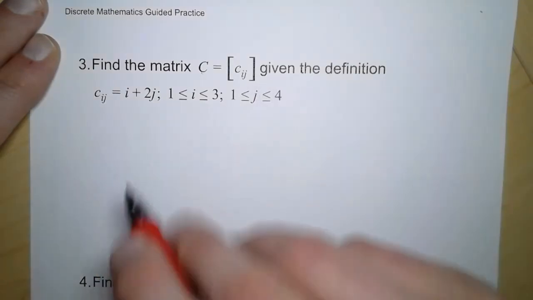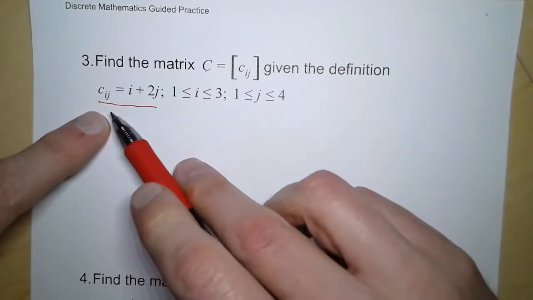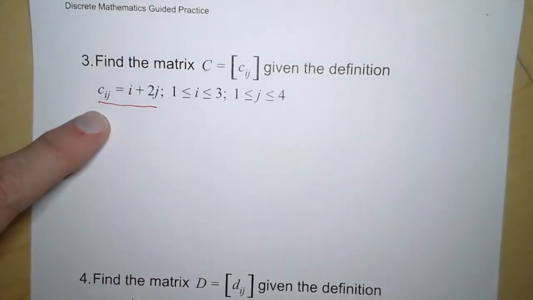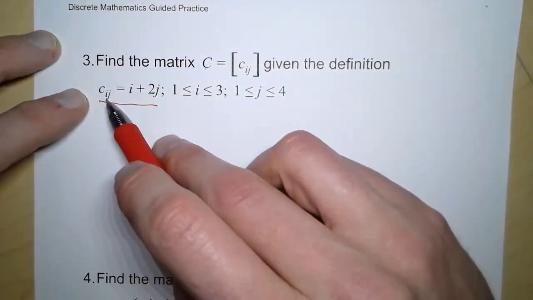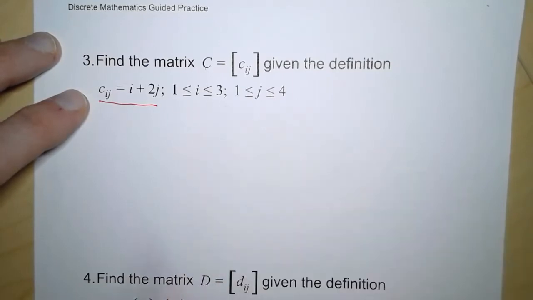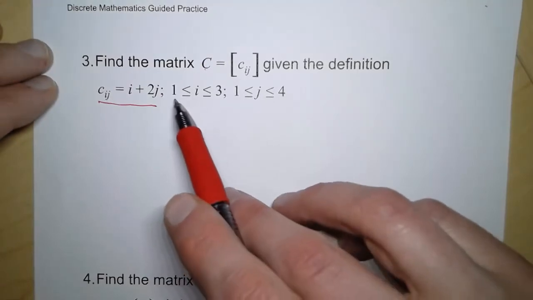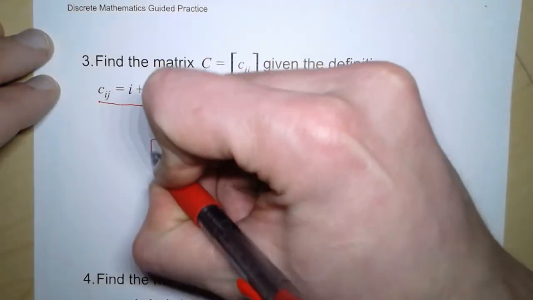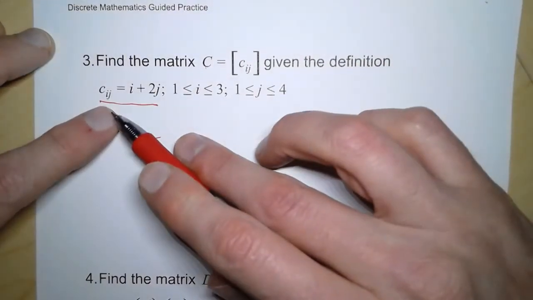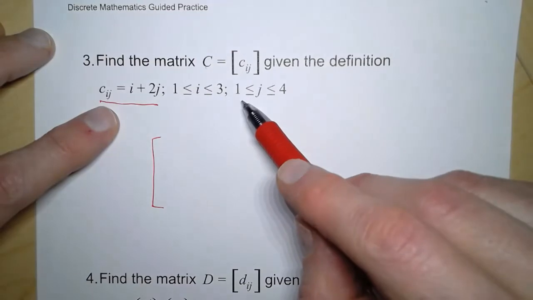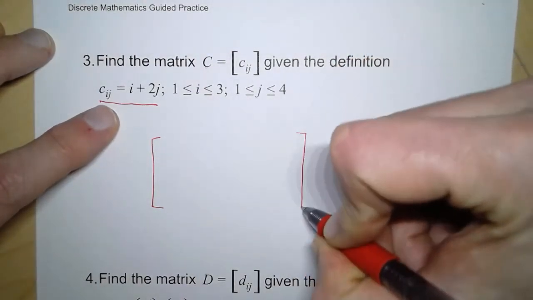And then it gives us this. And this is our little definition right here. This tells us how to figure out what the numbers are. And so our first number is i, and it says 1 is less than i is less than 3. Well, normally the first number i is the row. And so this is saying it could be a 1, a 2, or a 3. So that means we have 3 rows. And j, the second number, says it can be between 1 and 4. So that means that we have 4 columns here.